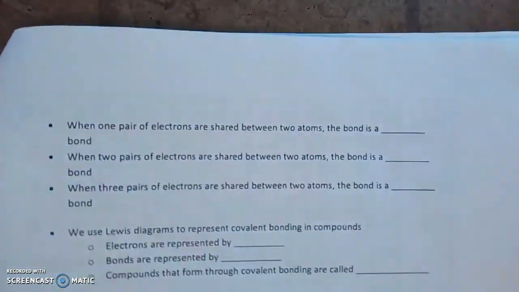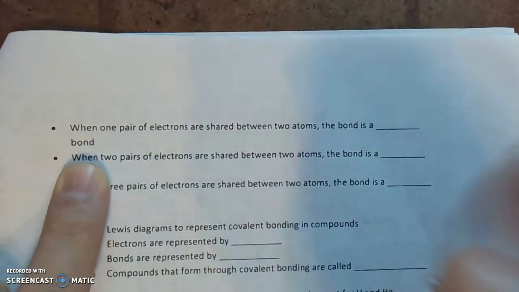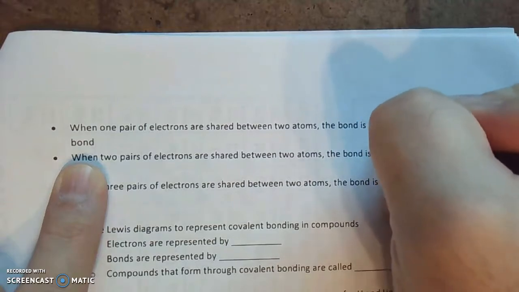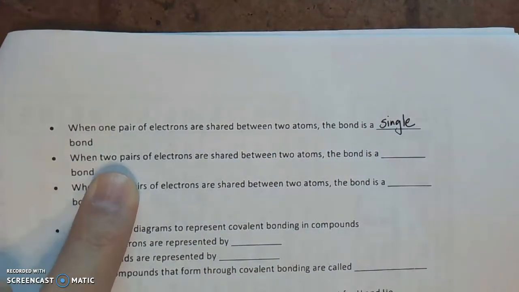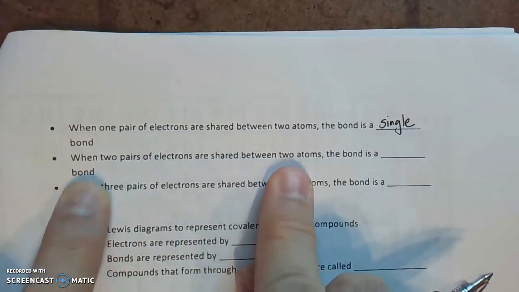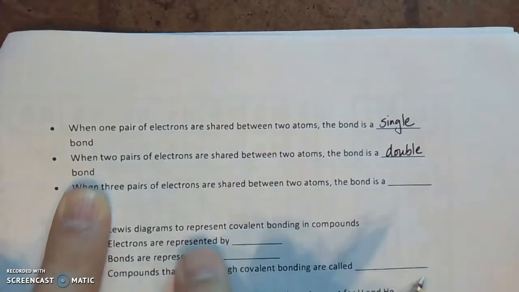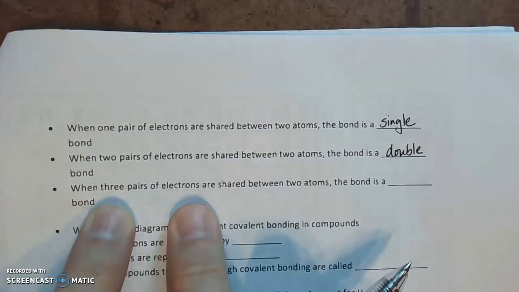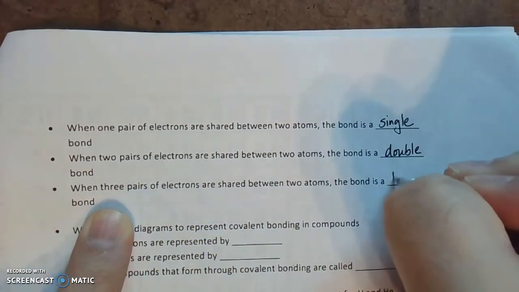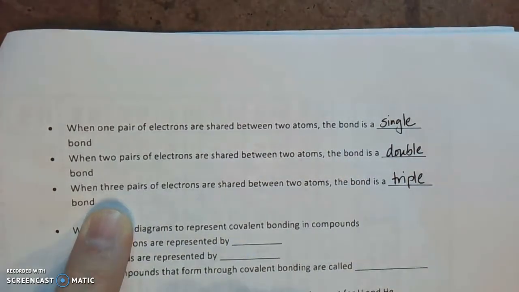So if we look, when one pair of electrons are shared between two atoms, the bond is called a single bond. When two pairs of electrons are shared between two atoms, we call it a double bond. And you can probably imagine what the last one is: if we share three pairs of electrons between two atoms, it is called a triple bond, and that is as high as it goes.